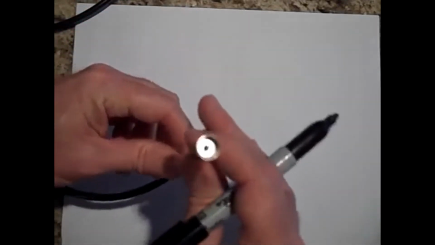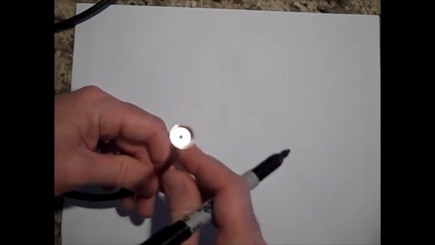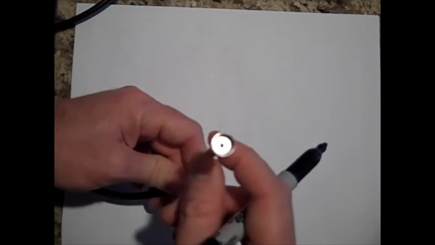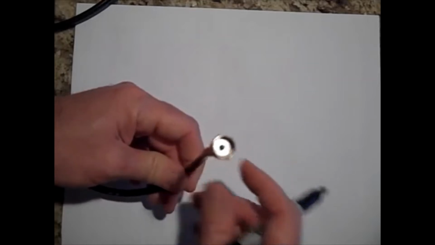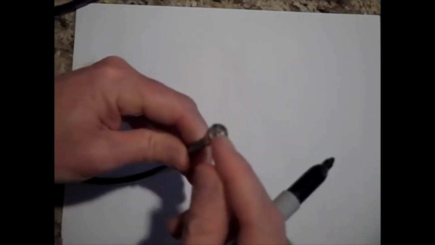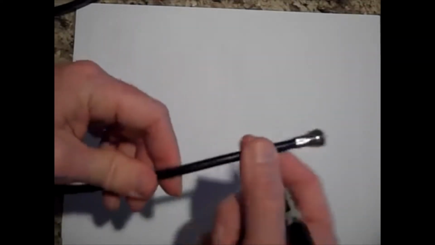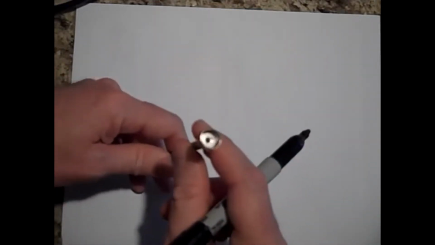a hollow cylinder. Now they don't just put air there; they put some type of insulating material so that it's easy. You can bend it around. You don't have to worry about the center wire and the cylindrical wire touching one another. So I can bend this all I want, and they're never going to touch one another.